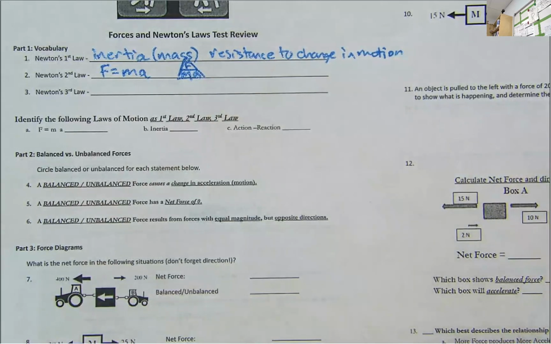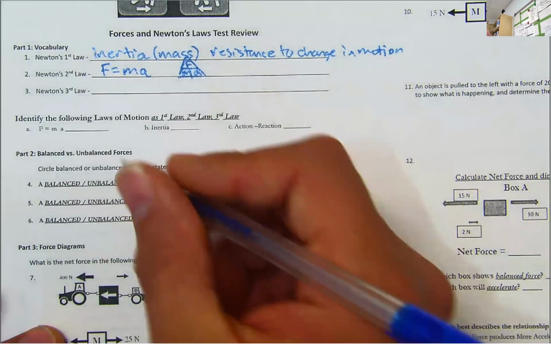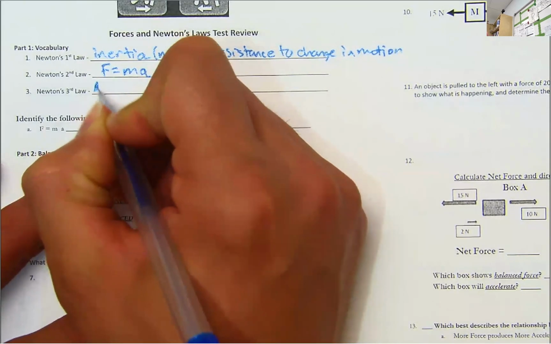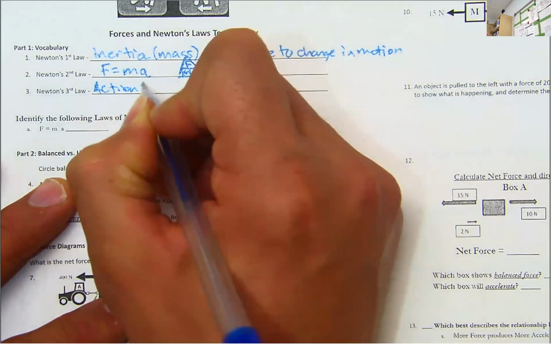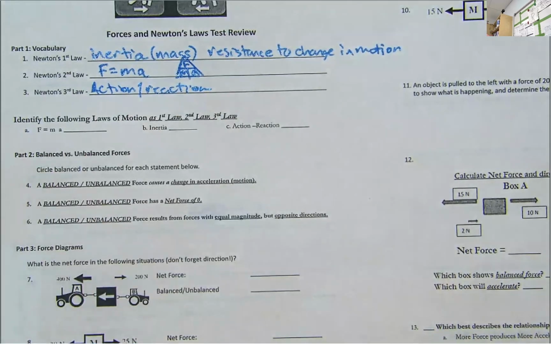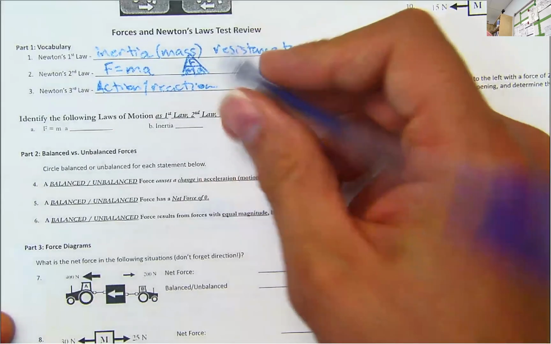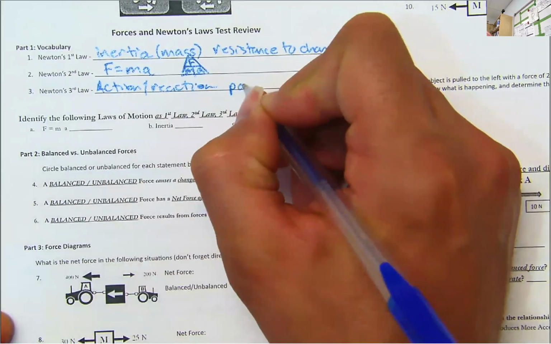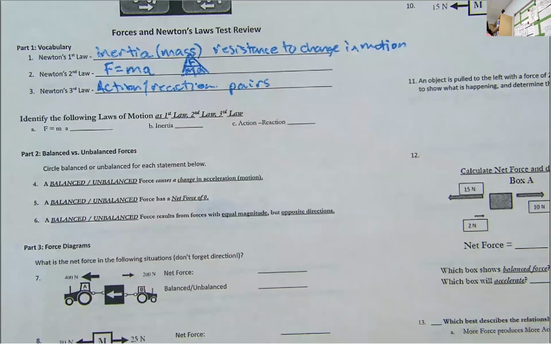Newton's third law deals with action, reaction. They're pairs of forces, action-reaction pairs. And so this is the one where we said for every action, there's an equal and opposite reaction.